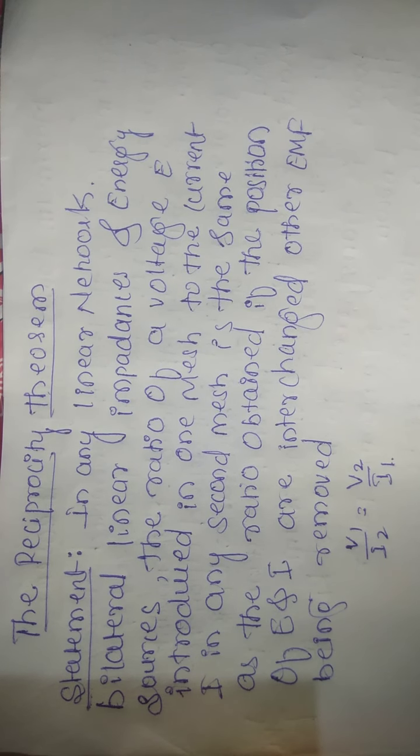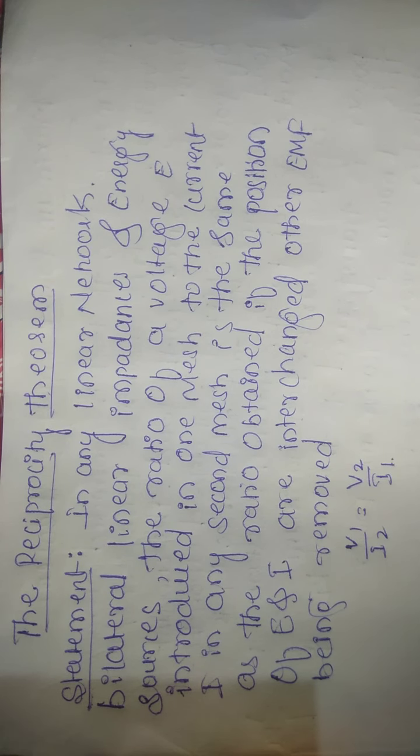Hello everyone. In this session we are going to study the reciprocity theorem. In this theorem we have to study the statement and the problems of the reciprocity theorem.